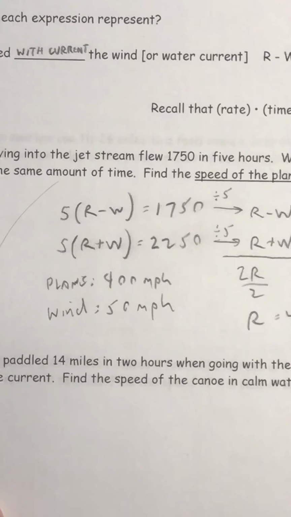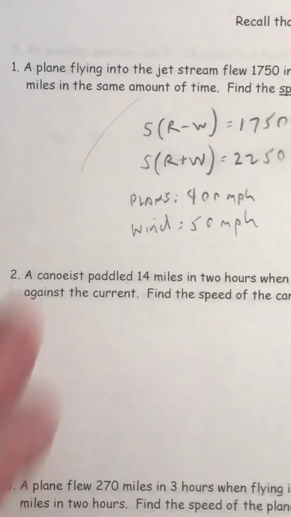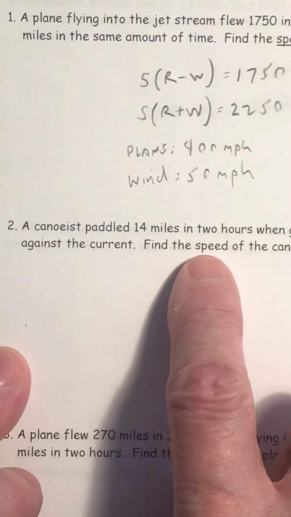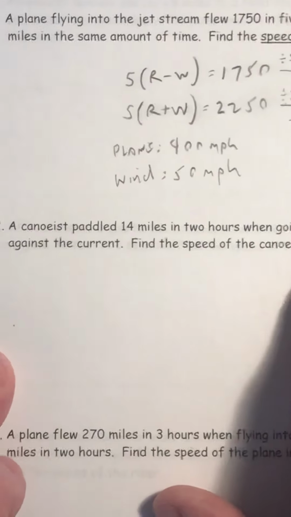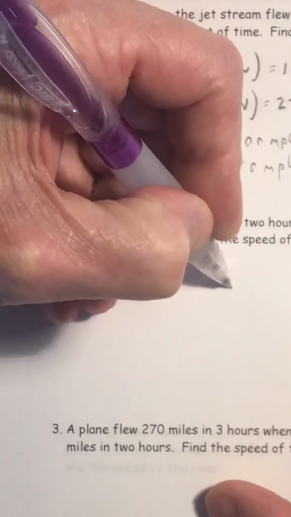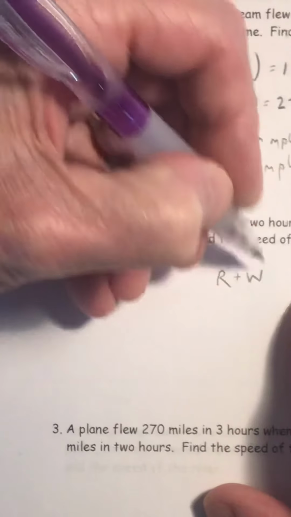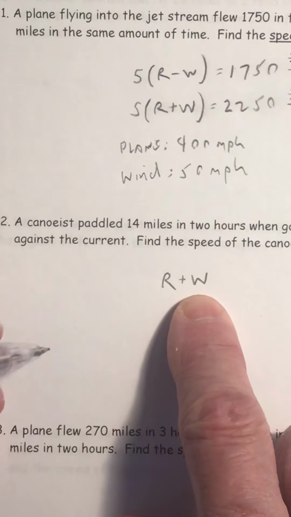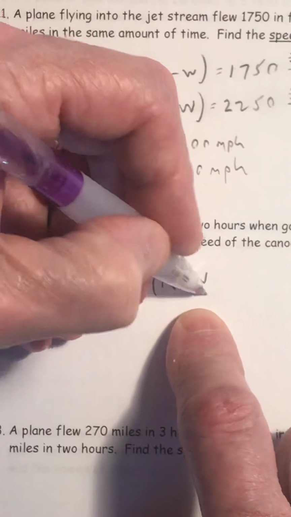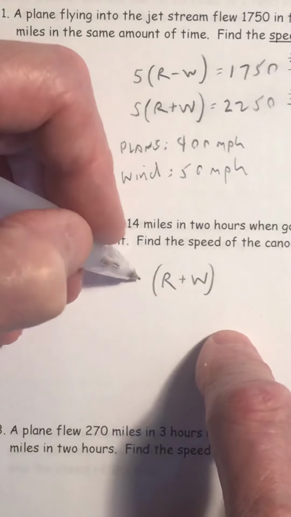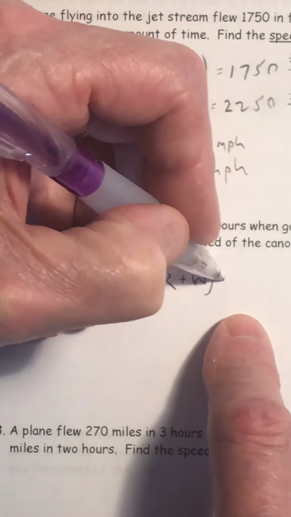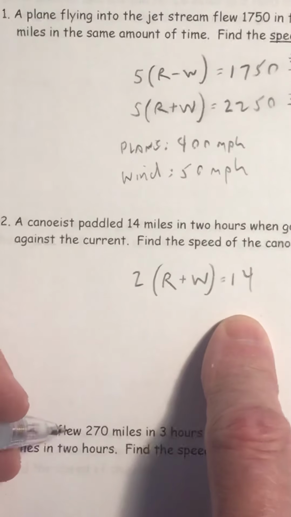Okay, let me do number 2. Number 2 says a canoeist paddled 14 miles in 2 hours when going with the current. So with the current, that's the rate in still water plus the speed of the current. How much time? 2 hours. 2 hours times with the current speed, they went 14 miles.